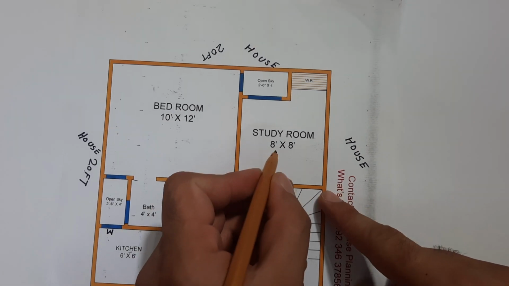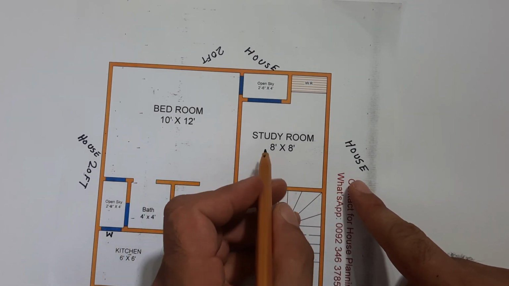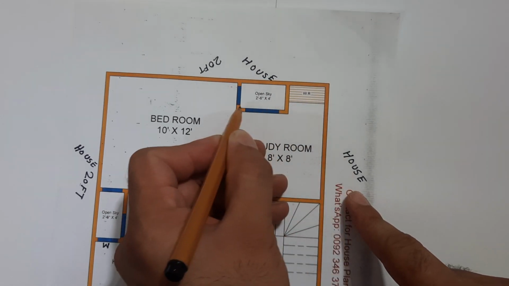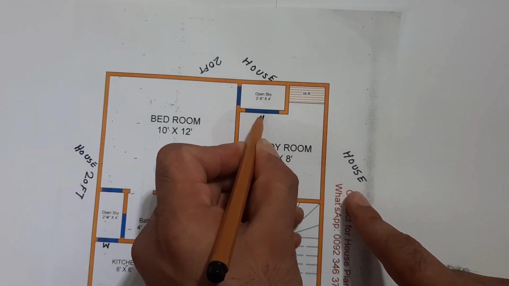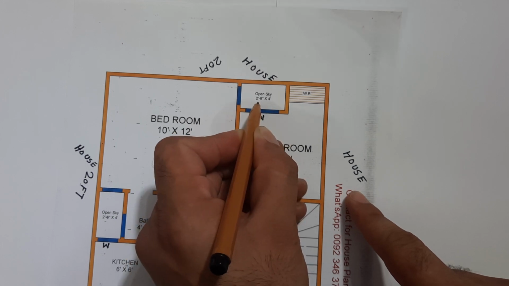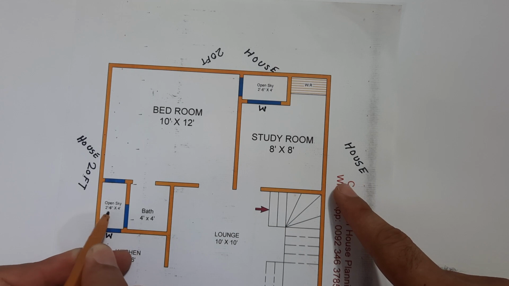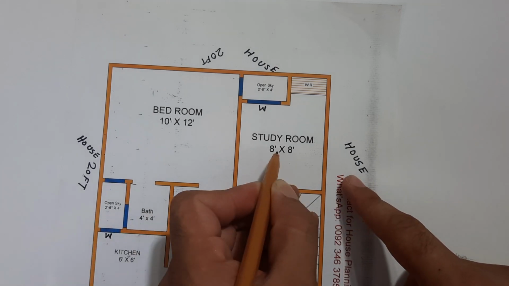So the first one guys, you can see this is the study room, size of this study room is 8 feet by 8 feet, and this is the wardrobe. Here guys, you can see this is the window. So this is an open sky, which size is 2 feet 6 inches by 4 feet. Here guys, also you can see the open sky, which is 2 feet 6 inches by 4 feet. So this is the study room.